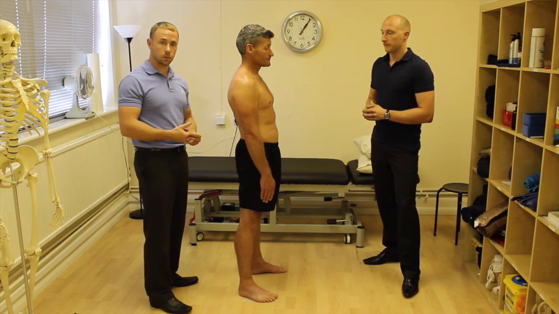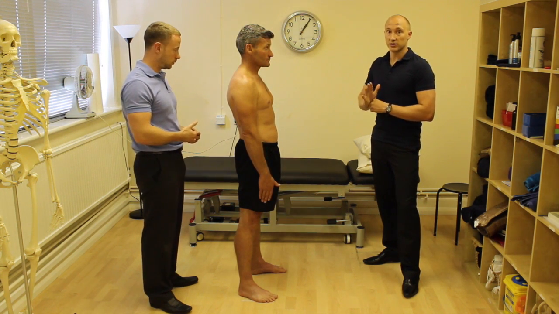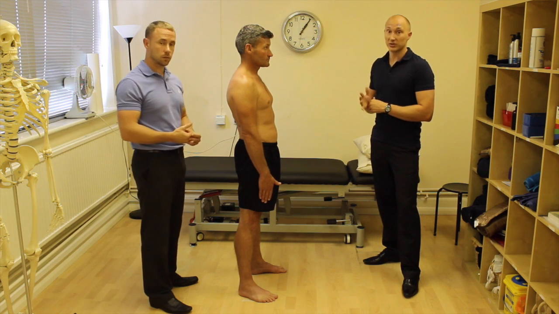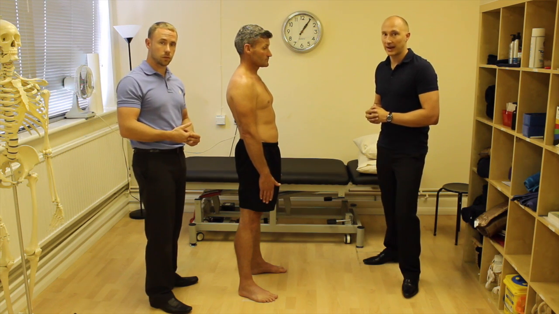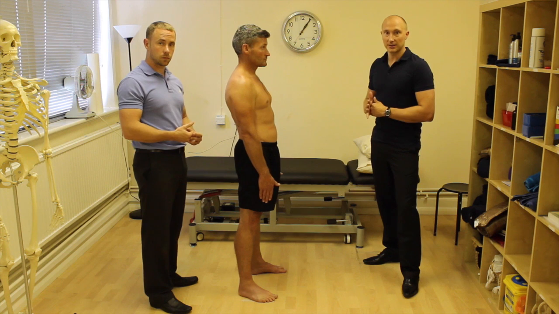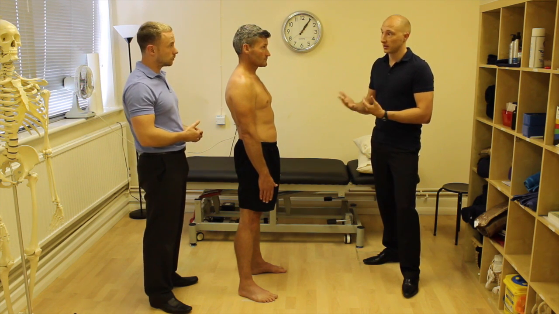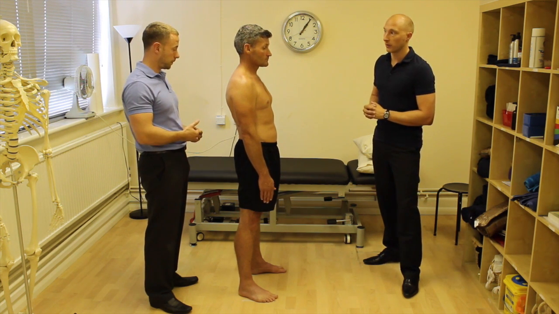If you kept the lumbar spine nice and still, and you were moving and you were still getting the same symptoms, so the same pain, then you could say, well, we're still flexing the hip and we're not moving the lumbar spine, so then it might be more of a hip component that we've got going on.